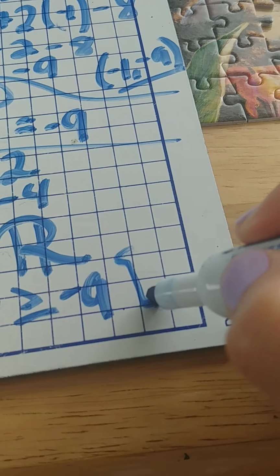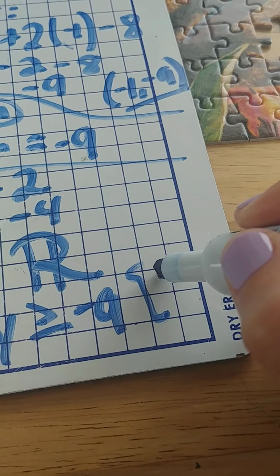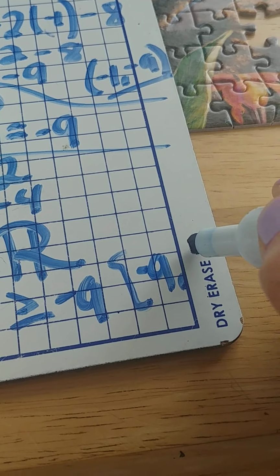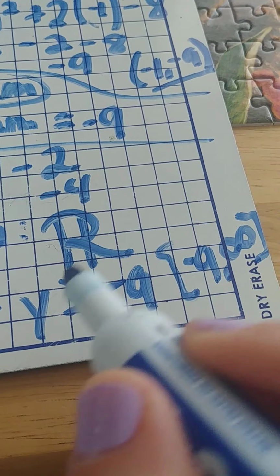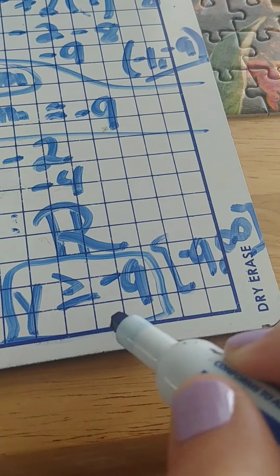You might also sometimes see it written as negative 9, comma, infinity. So it could be written either way. Most of the time you're going to see it written this way though.